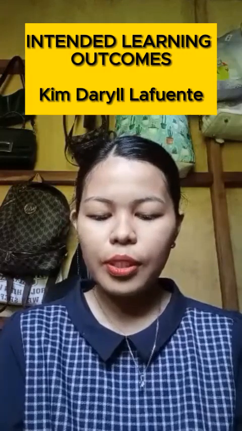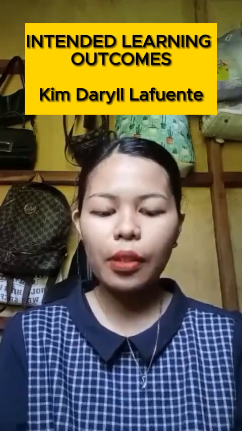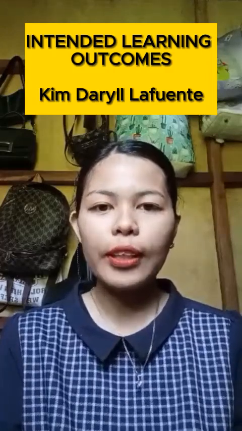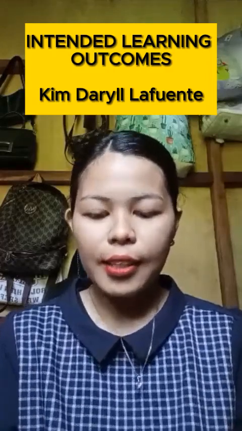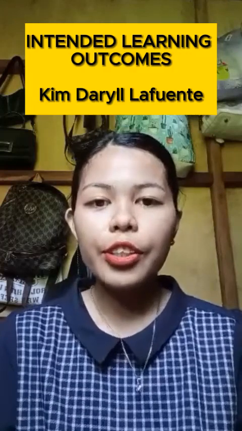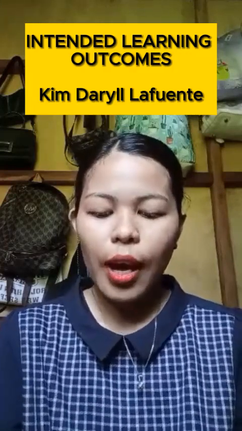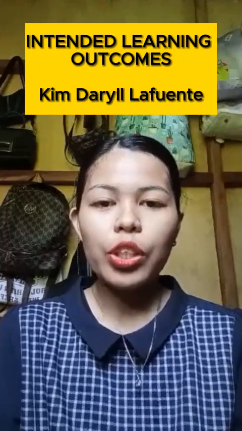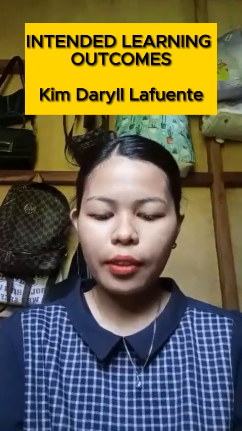So this is our intended learning outcomes in the topic of identifying the main idea and its supporting details. At the end of the lesson, the learners are expected to identify the main idea and its supporting details, which is the cognitive domain.